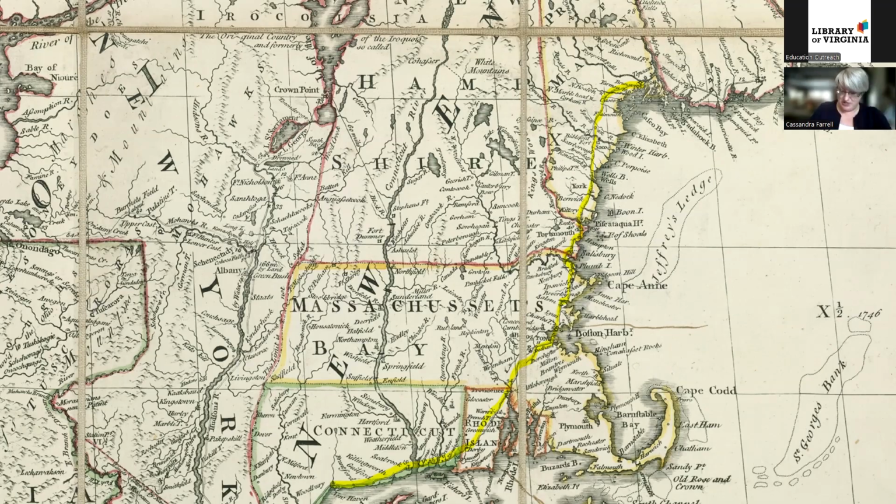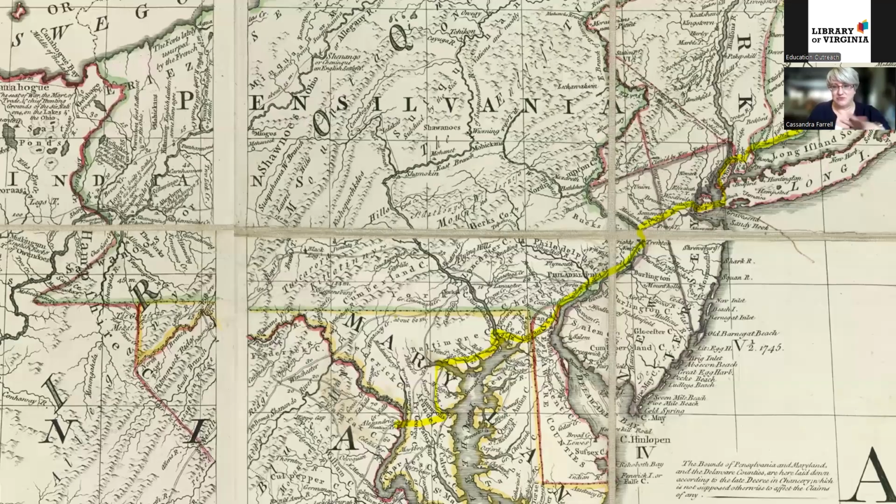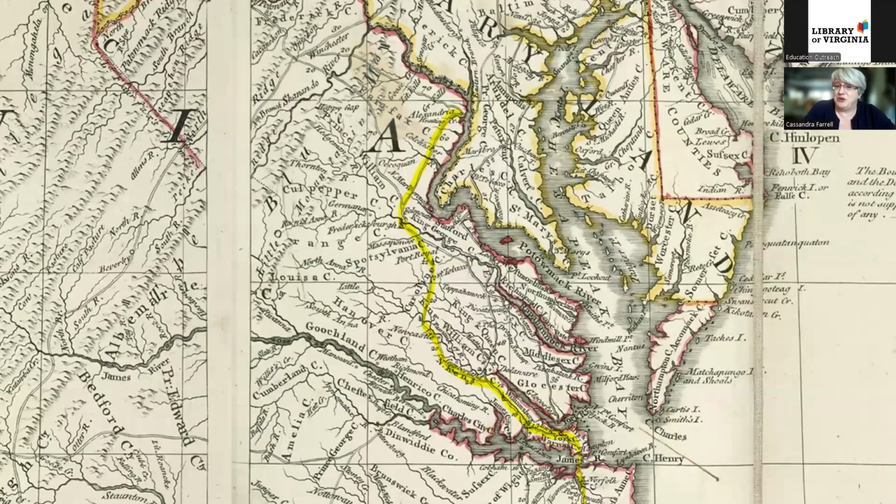And it continued down through New Jersey, through portions of Delaware, into Philadelphia, down to Baltimore, and eventually down into Alexandria, Virginia. And from there, it did not follow the route of present-day 95 for fellow Virginians, but what it did do is follow, in many portions, present-day Route 17.